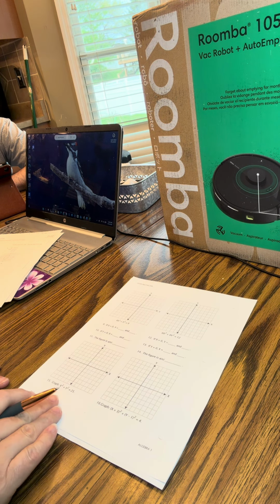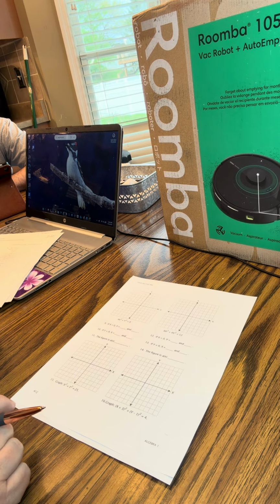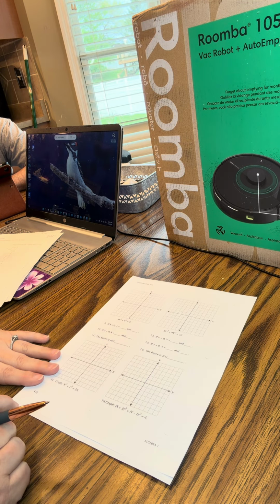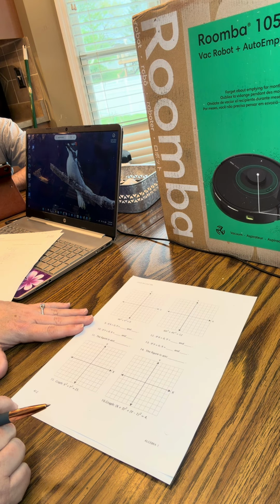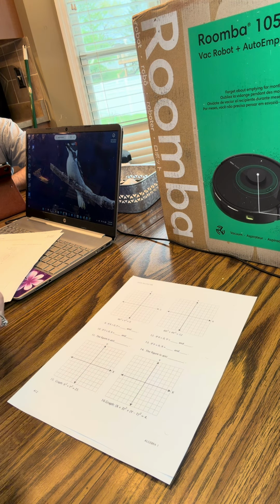Hello students. I could not find a video that I liked for the ellipse. So this is lesson 34A, the back page, starting with number 9. I'm going to do 9 through 14 with you, and then hopefully that'll be enough for you to be able to do the other lessons on your own.